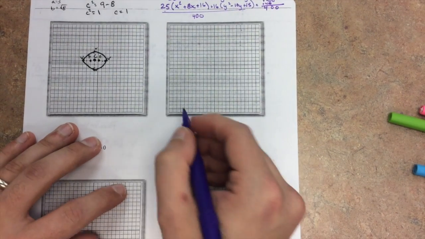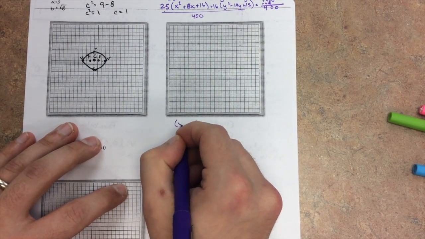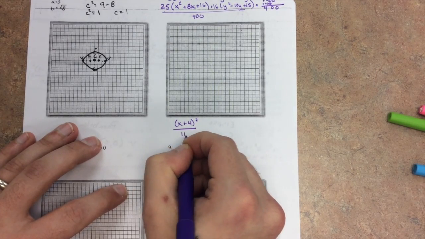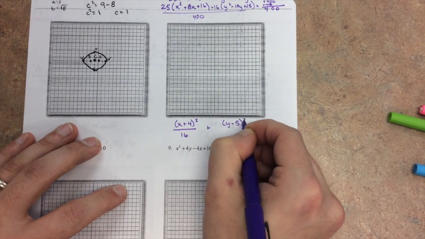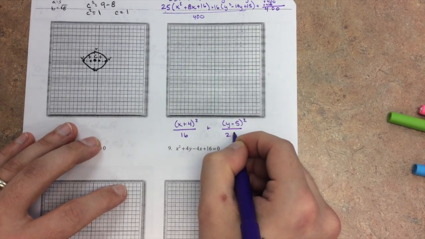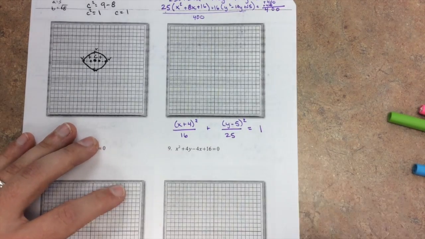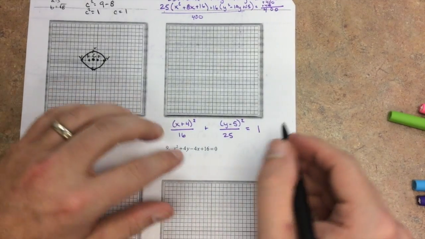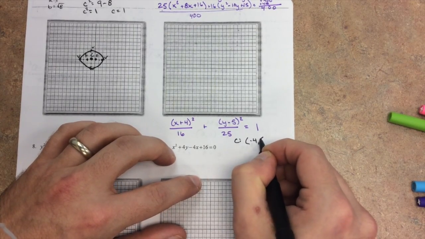I'm going to write this below. We have x plus 4 squared over 16 plus y minus 5 squared over 25 equals 1. That's my equation for my ellipse. So now I can graph it. My center is at negative 4, 5.